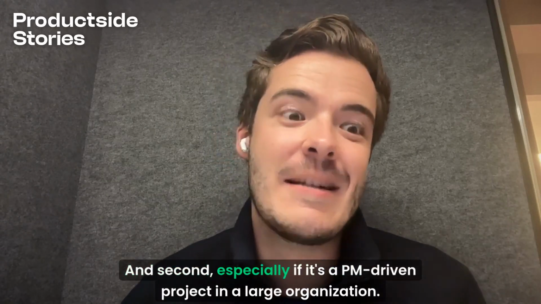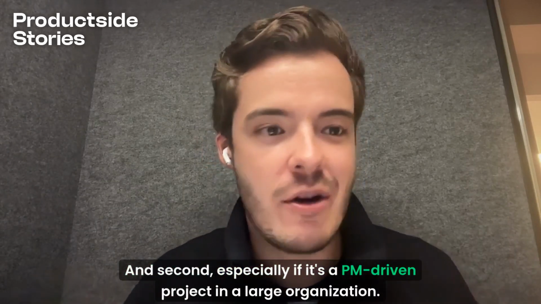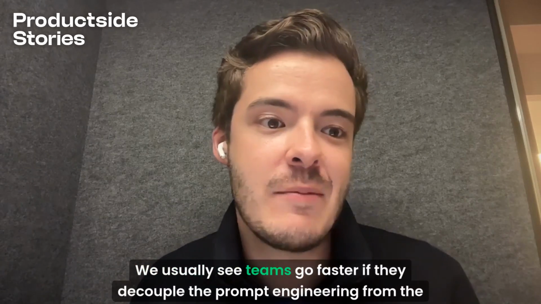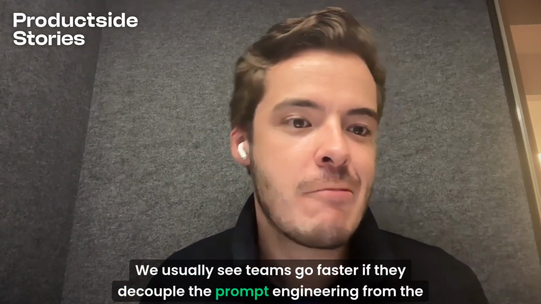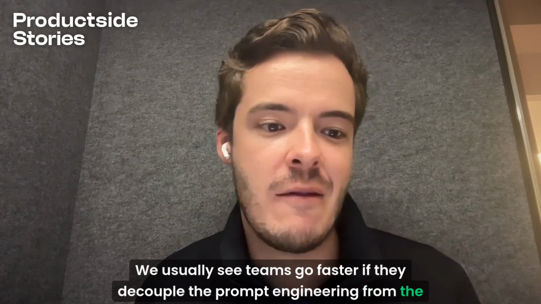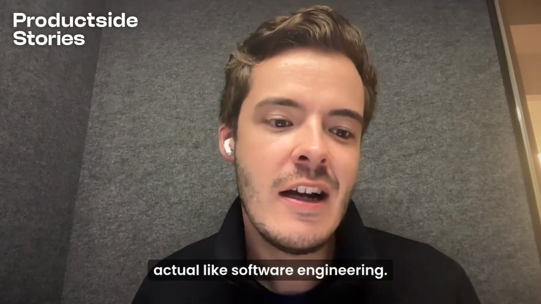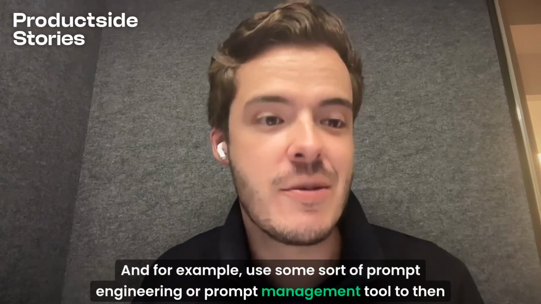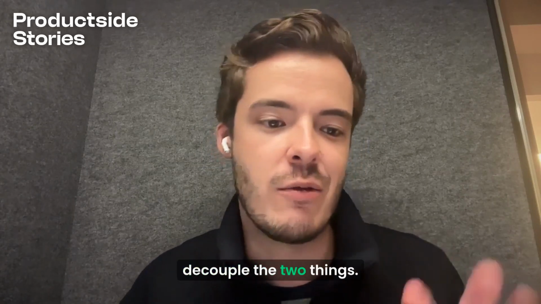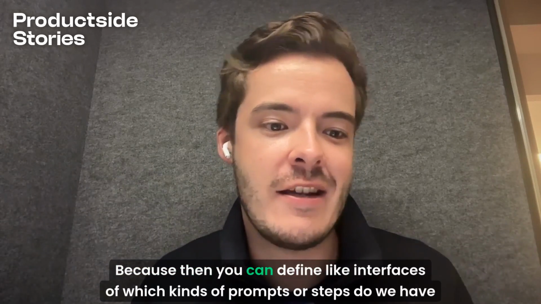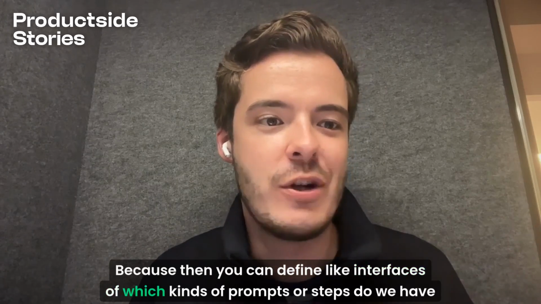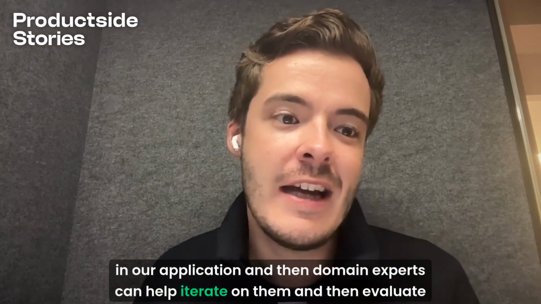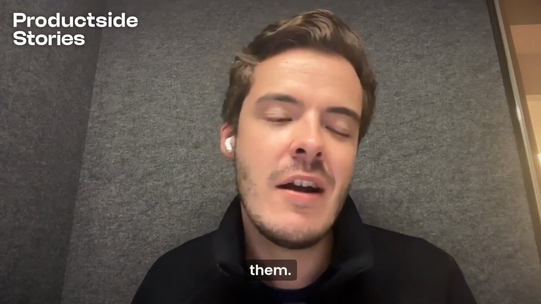And second, especially if it's a PM-driven project in a large organization, we usually see teams go faster if they decouple the prompt engineering from the actual software engineering. And for example, use some sort of prompt management tool to decouple the two things, because then you can define interfaces of which kinds of prompts or steps we have in our application, and then domain experts can help iterate on them and then evaluate them.